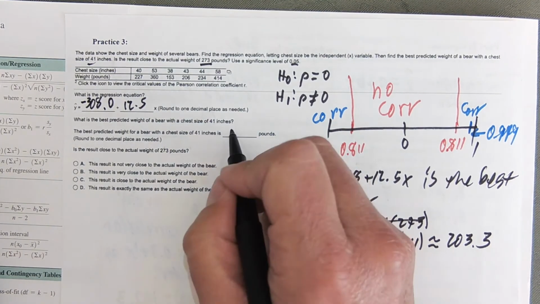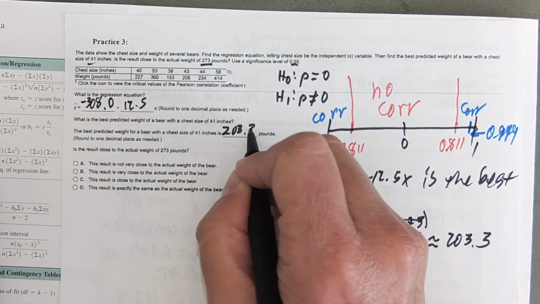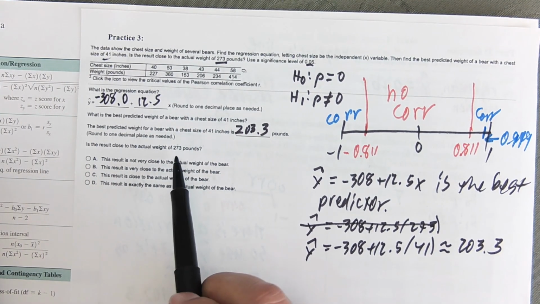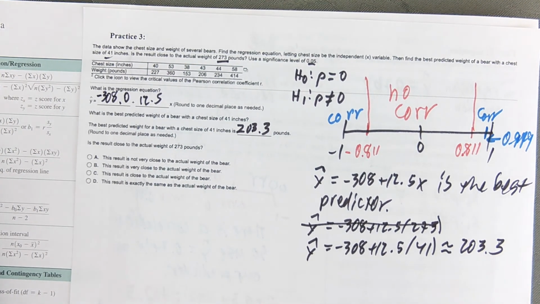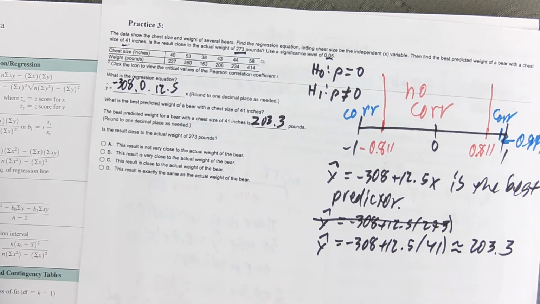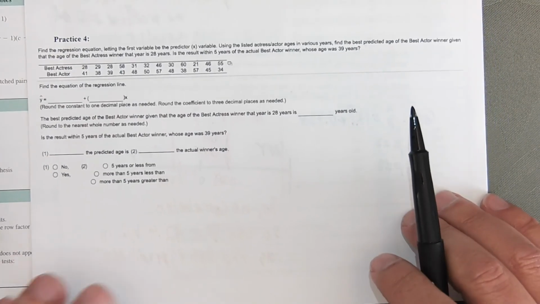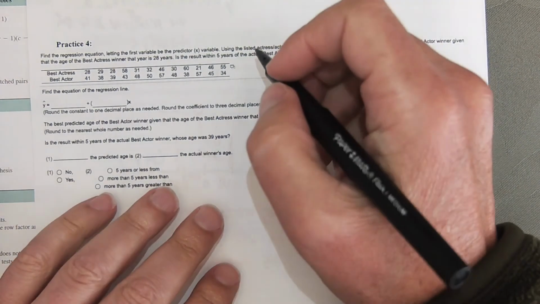And so using our predictor, our linear regression line, we get this here. Now, it asks a further question, is this close to the 273? And I'm going to say, no, it's not. So this appeared to be a correlation, and the prediction was not all that great. Last part. Darn cough. All right. So here we have, I think these are ages of actors and actresses that won Best Actor. Yeah, we're here.